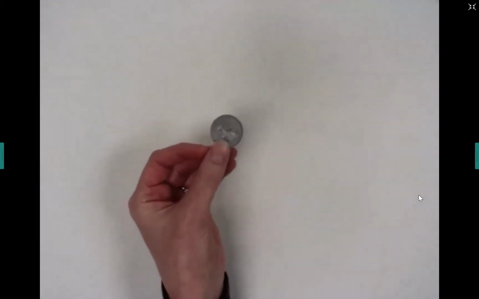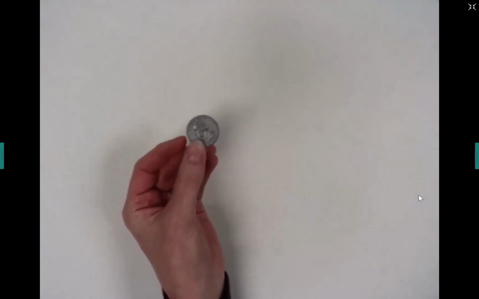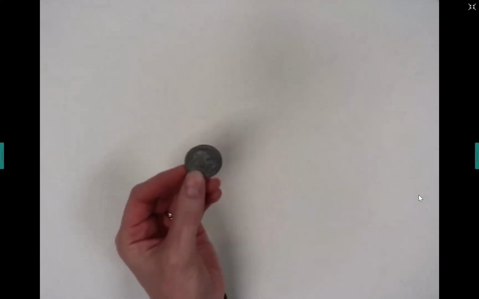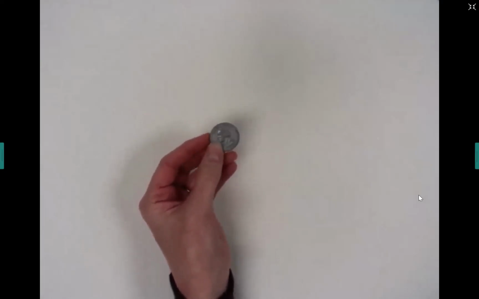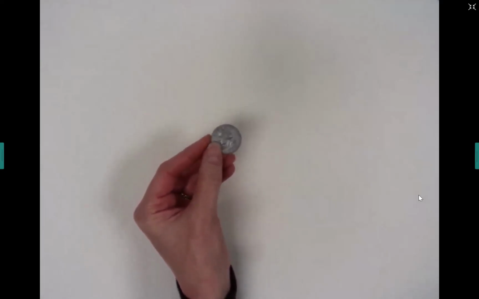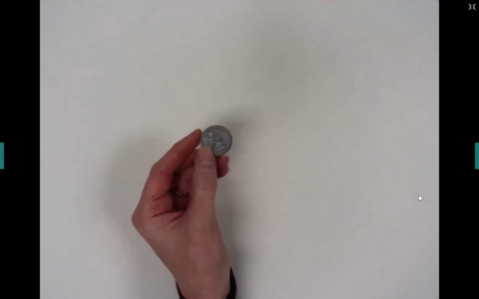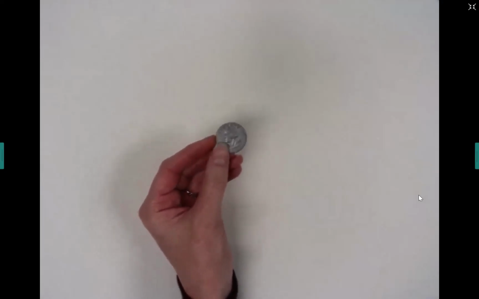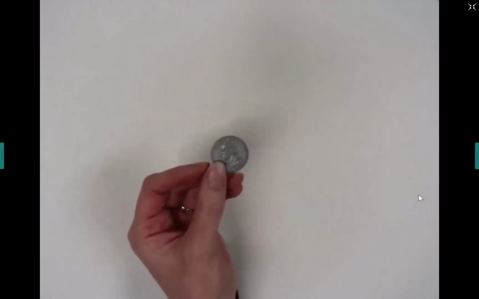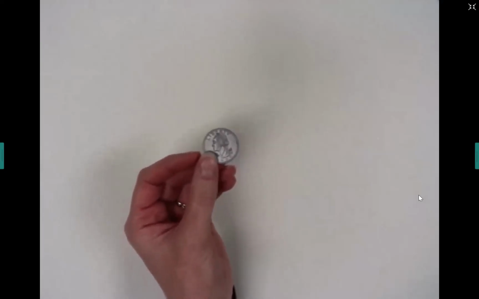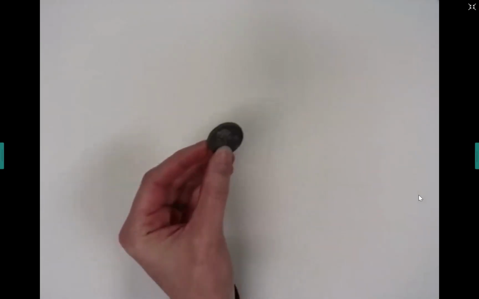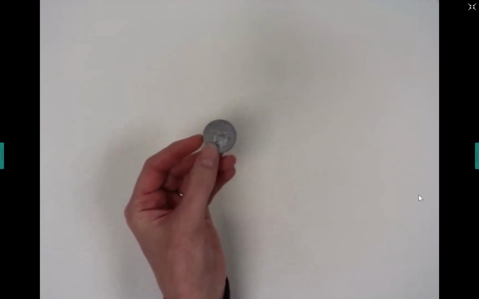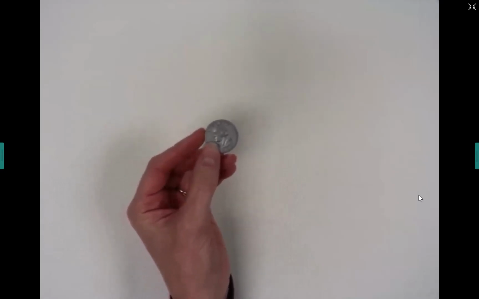So the beginning of this IOA is all about identifying the value of a quarter. In kindergarten, students learned how to name and knew the value of our pennies, nickels, and dimes. So in first grade now, we are introducing the quarter to our students. The beginning of this is really thinking about the attributes of this coin.